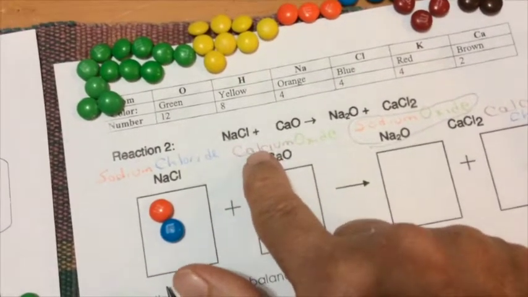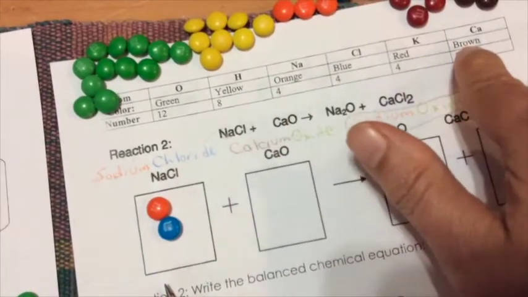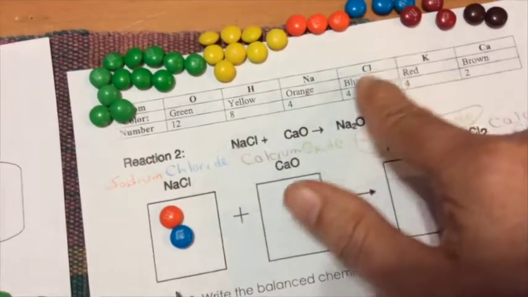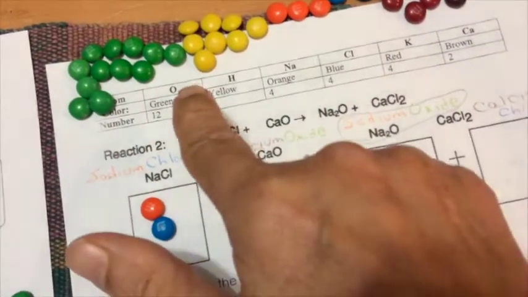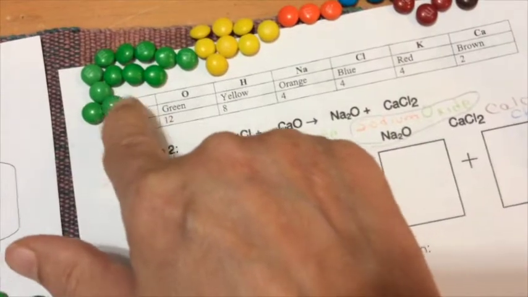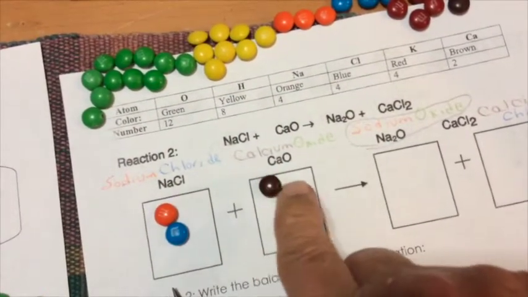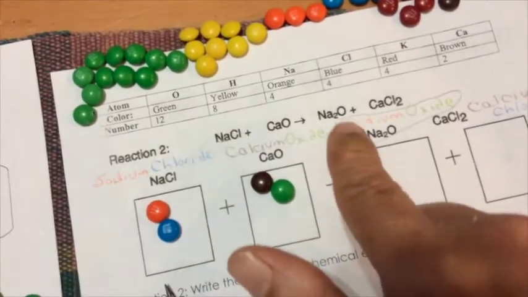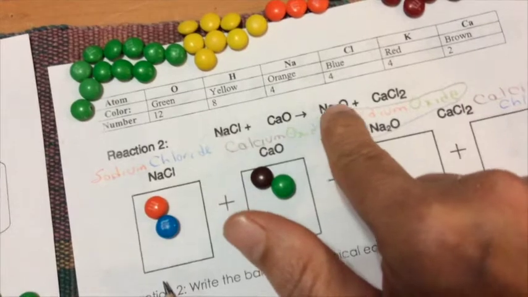And then this one, 1 calcium oxide. And I go brown for the calcium. No, that's red. Brown for the calcium and green for the oxygen. Calcium oxide becomes sodium oxide.